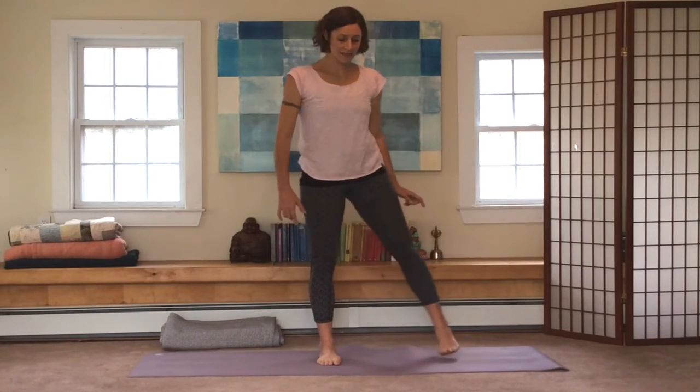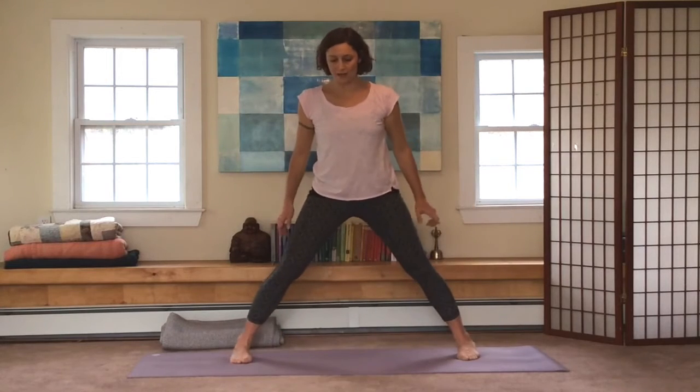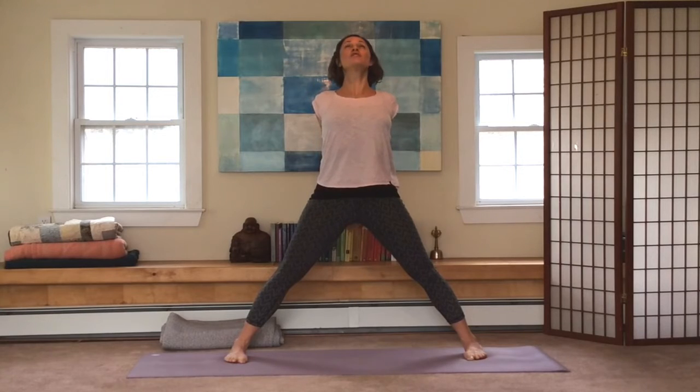Good, and one last standing posture. We're going to step the feet out wide and turn the toes in slightly, bringing the hands behind the back again, interlacing the fingers. And then we're going to roll the shoulders up and back and down and lift through the chest. Inhaling, squeeze the shoulder blades together. There are some pressure points between the shoulder blades that you can stimulate here that help the heart and lungs. So press the shoulder blades together.